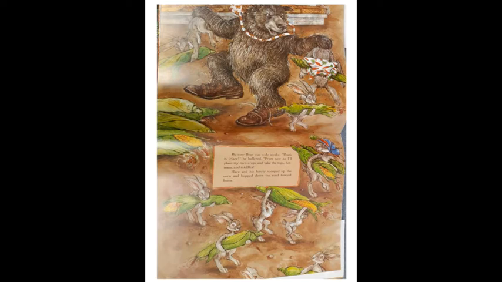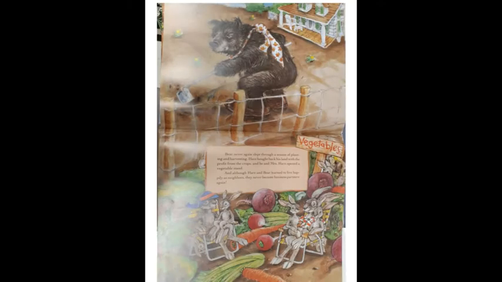Hare and his family scooped up the corn and hopped down the road toward home. Bear never again slept through a season of planting and harvesting. Hare bought back his land with the profit from the crops, and he and Mrs. Hare opened a vegetable stand. And although Hare and Bear learned to live happily as neighbors, they never became business partners again.